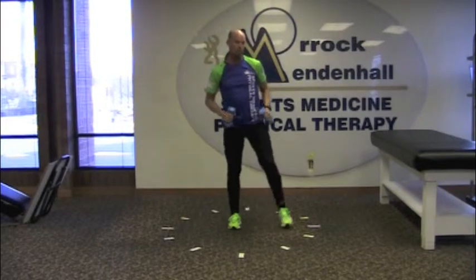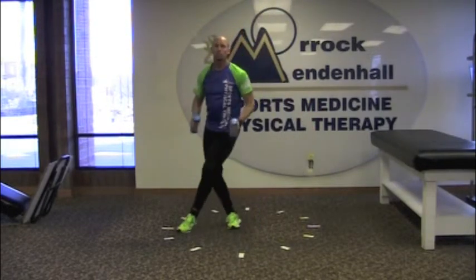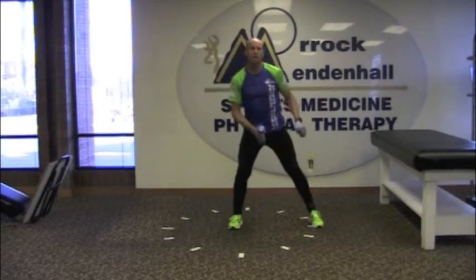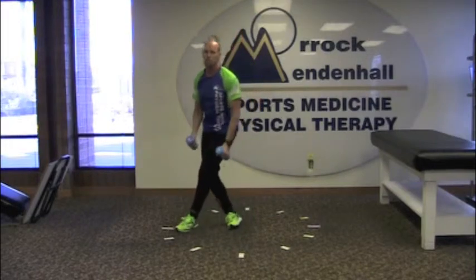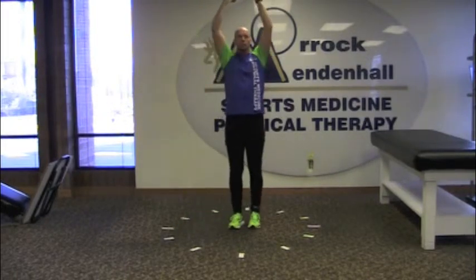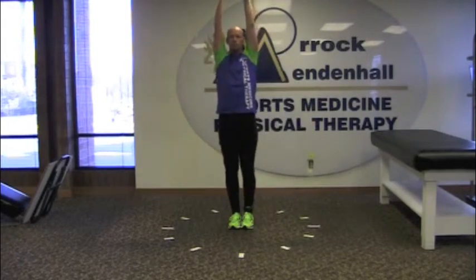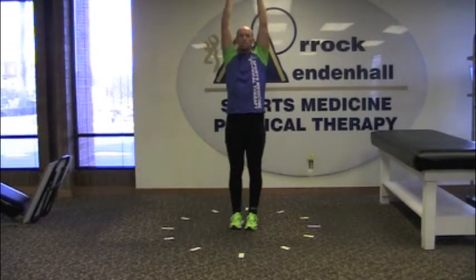Frontal plane, off to the side. Bring the weights up overhead. And then across the front. Bring the weights up overhead. Off to the side. Again, you're going to do this the number of repetitions that your therapist has instructed you. Progression with these exercises isn't necessarily increasing beyond 10 repetitions, but increasing the speed.